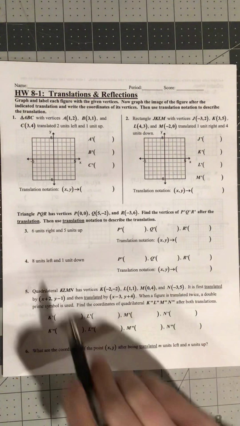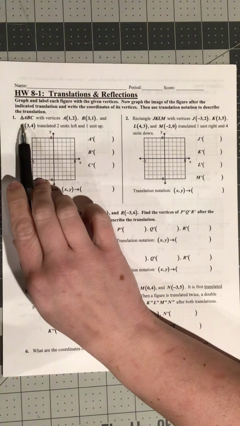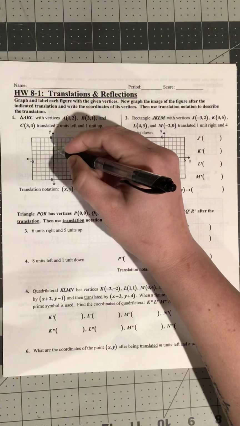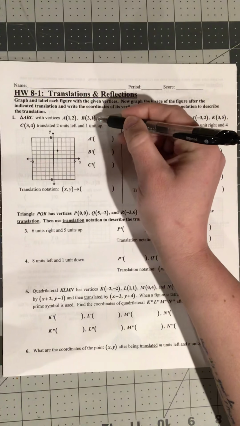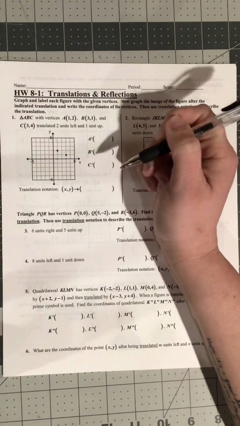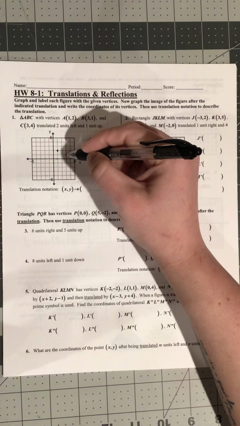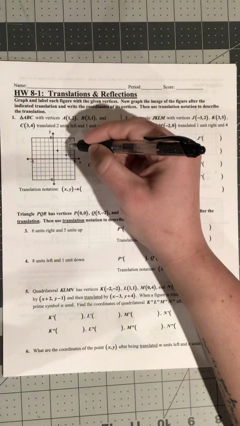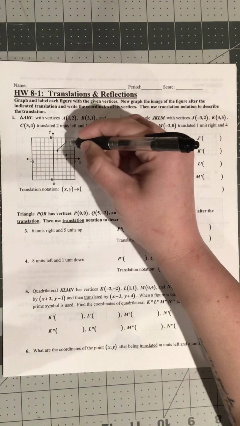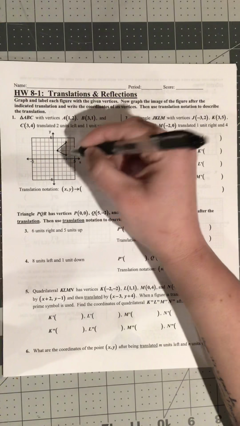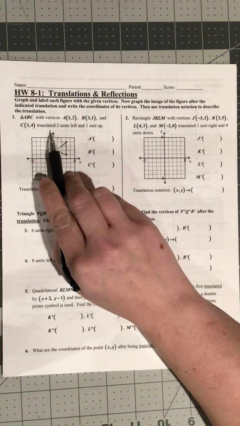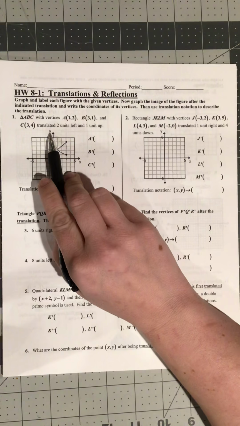So in this one, this is saying we have a triangle at 1, 2, so one of our dots is there, 3 and 1, and then 3 and 4. So here's our original triangle. Now they're asking us to translate it 2 units to the left and 1 unit up.